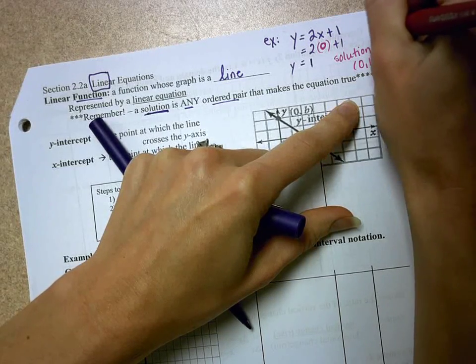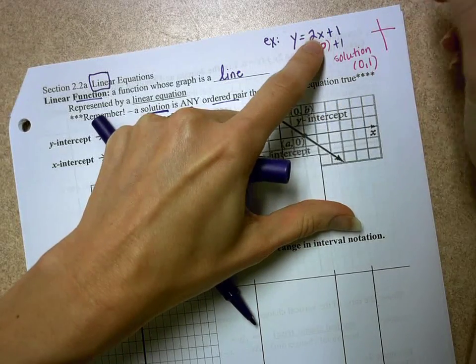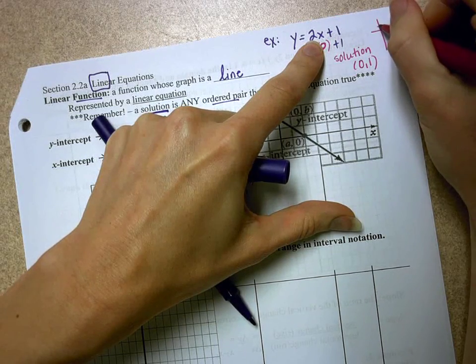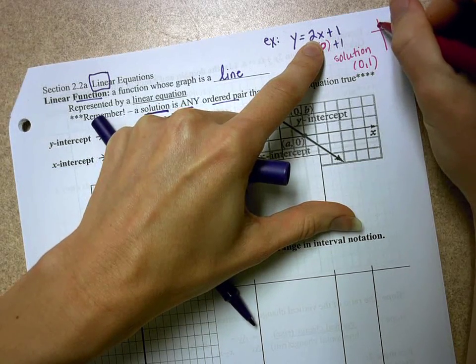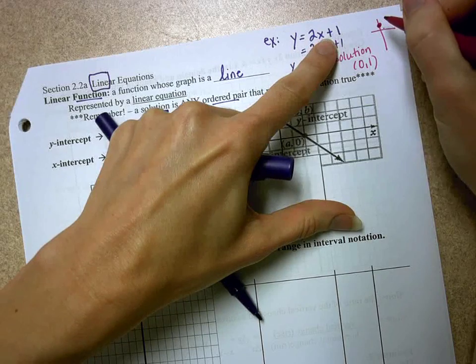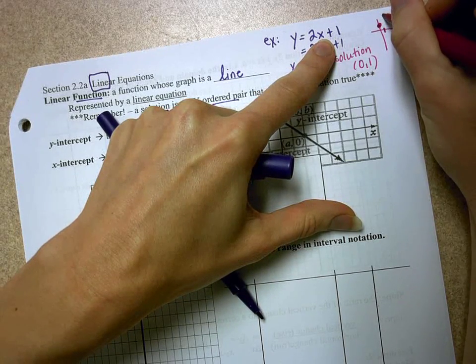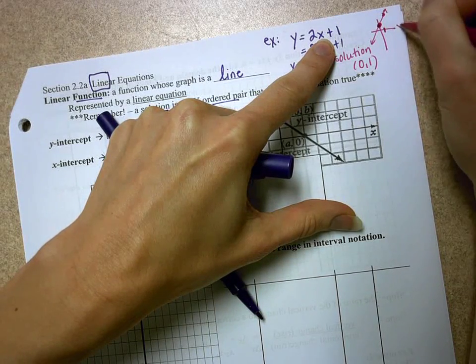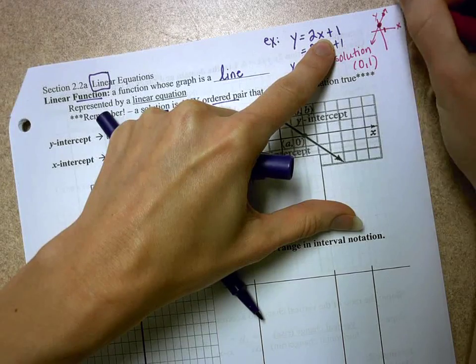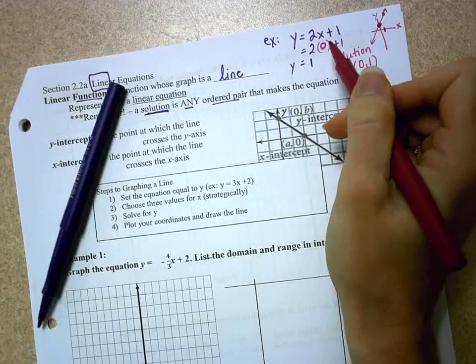When I start graphing all of the solutions to this equation, here's (0, 1). I might plug in a 1 and I would get out 3. All of the solutions form a line.